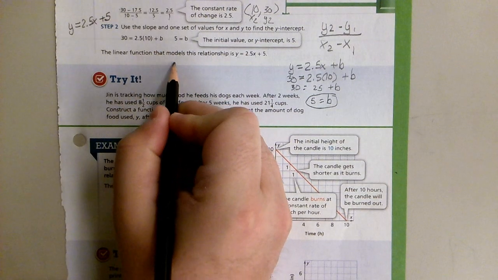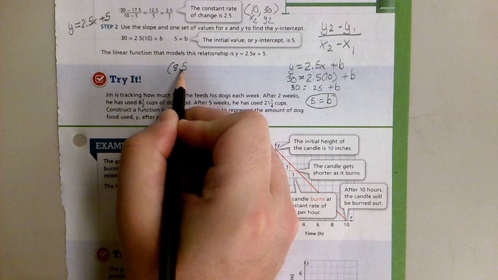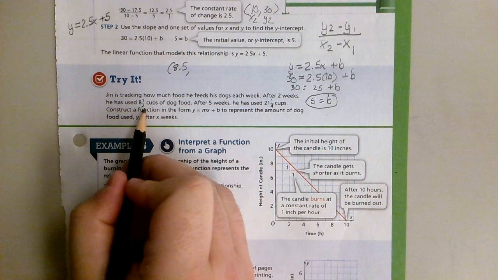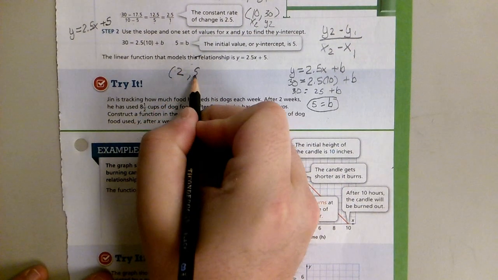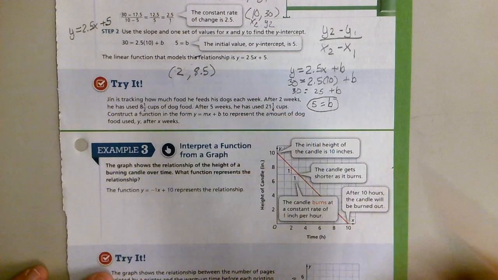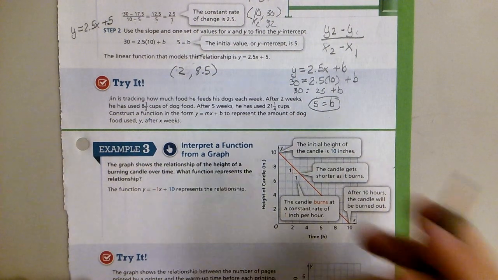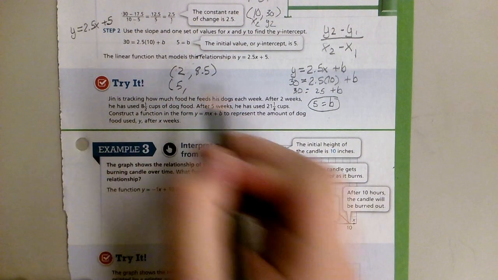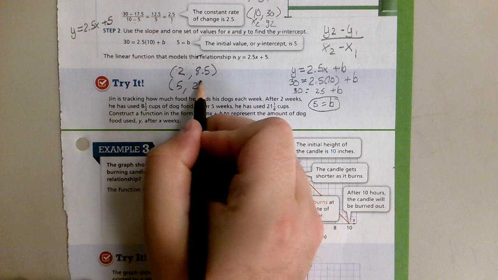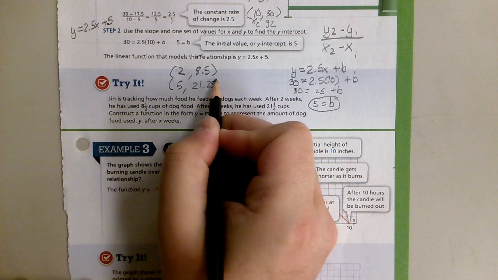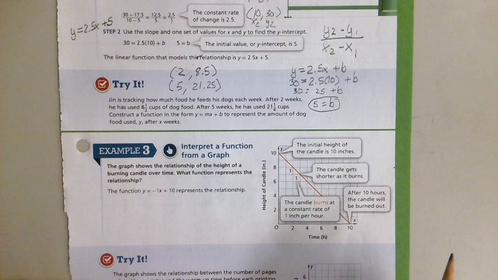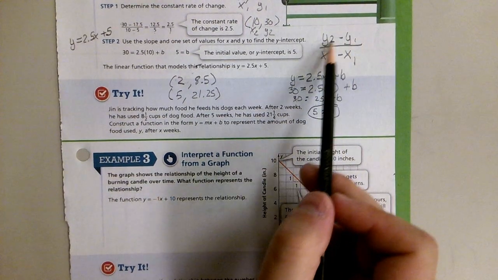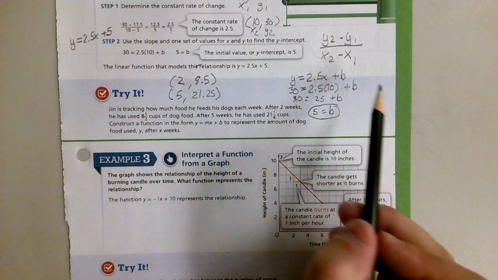You're going to say our point 8.5, comma, after 2 weeks, oh, shoot, I flipped that. So you're going to have 2, comma, 8.5, because after 2 weeks, he has 8.5 pounds of food. And then after 5 weeks, he has 21.25. Okay?